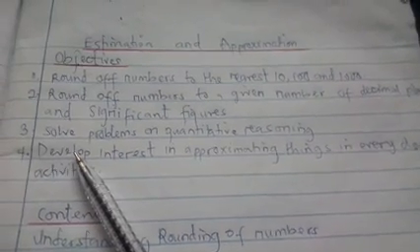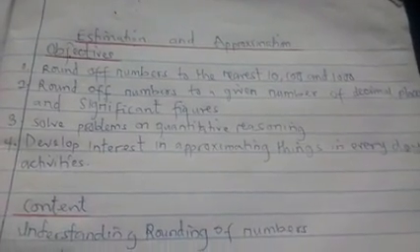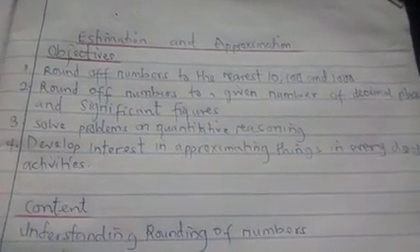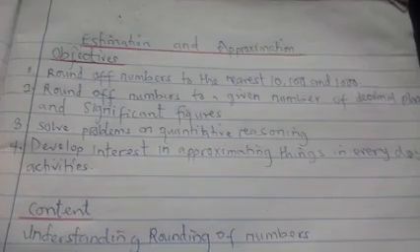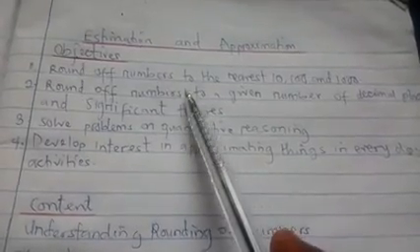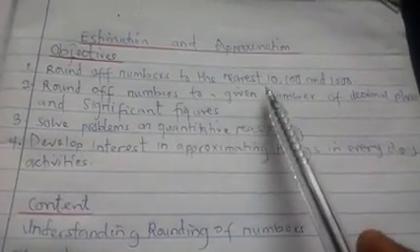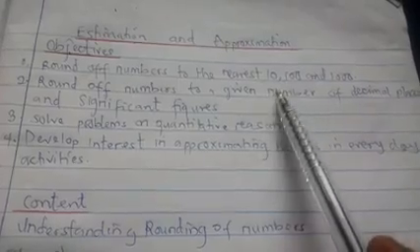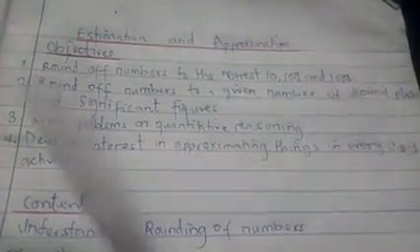So the first thing you have is estimation and approximation. The objective of this topic of the GSS1 class is that you'll be able to round off numbers to the nearest 10, 100, and 1000.